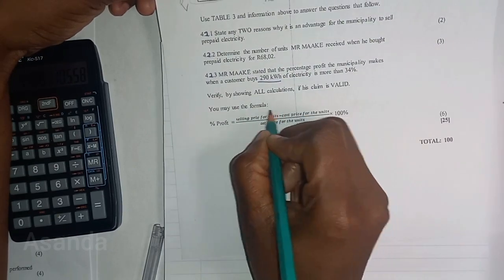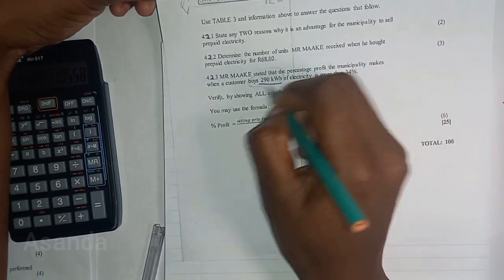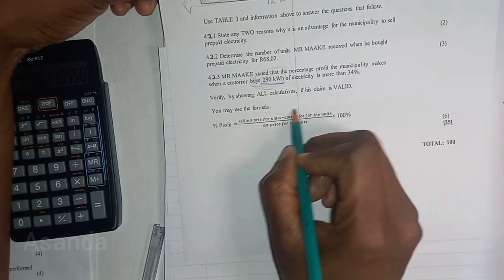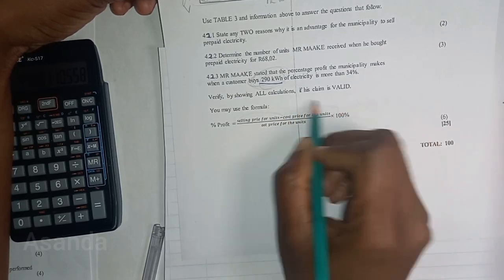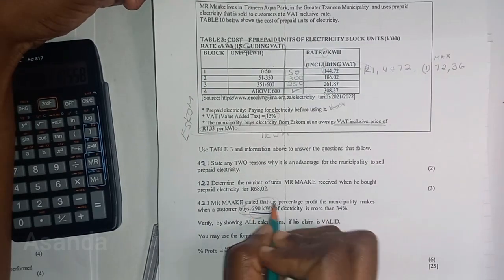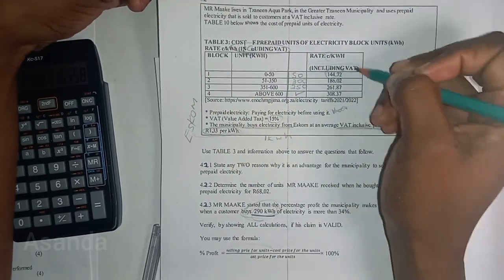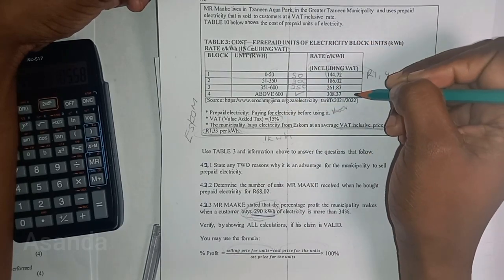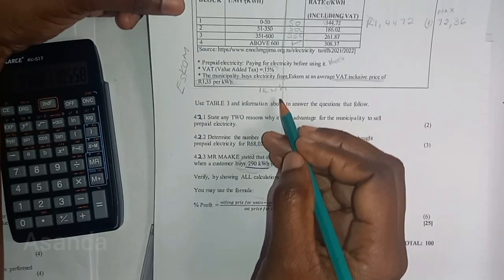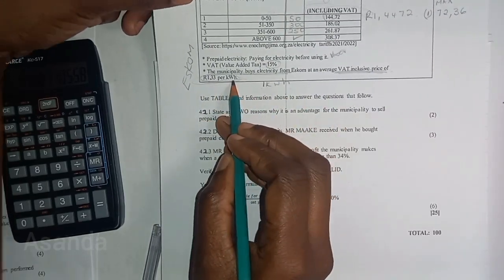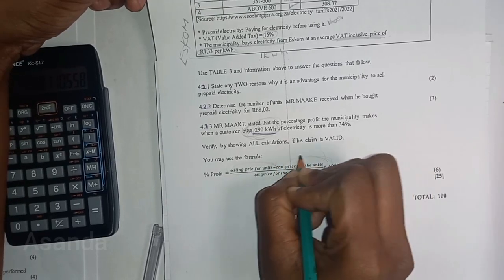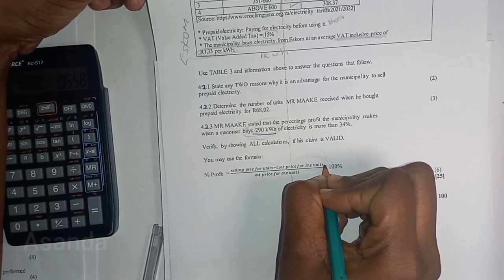We need the selling price for the units, right? Remember, the units was 290. So we need the selling price for the units, we need the cost price for the units, right? And then we'll be able to calculate the percentage. For 290 kilowatts, we don't have it. We need to come to the table and calculate the selling price for the units, and then we need to also go back to this information at the bottom telling us how they buy electricity, and then we're going to get the municipality's cost of stocking electricity, right?